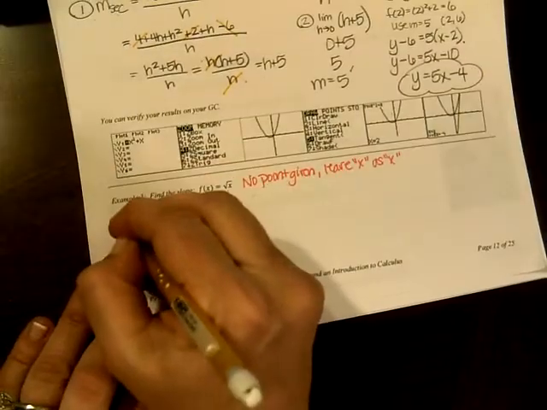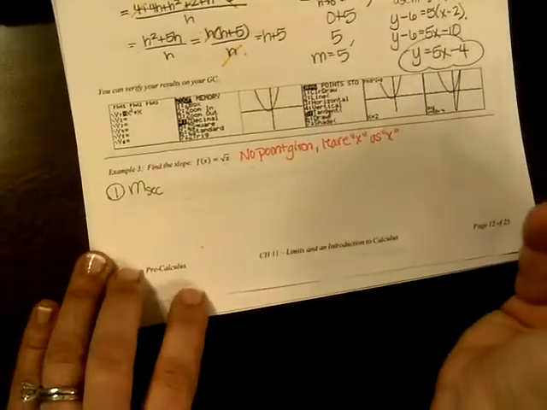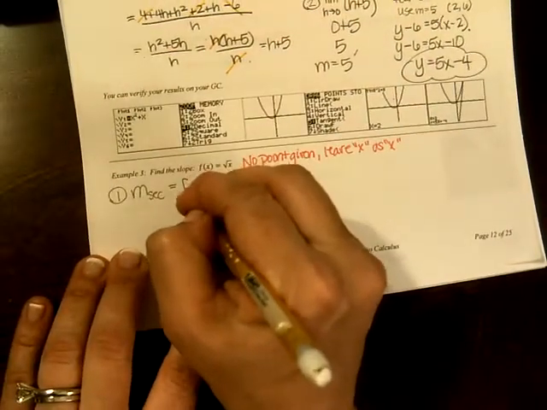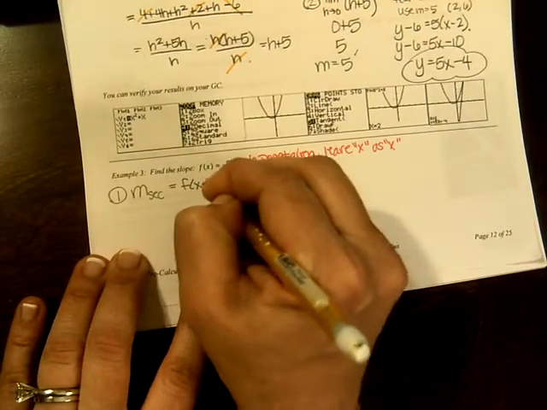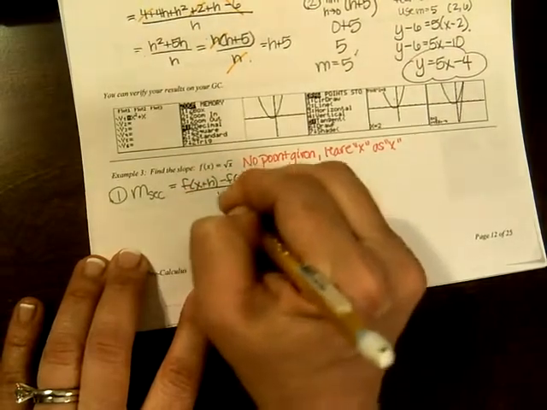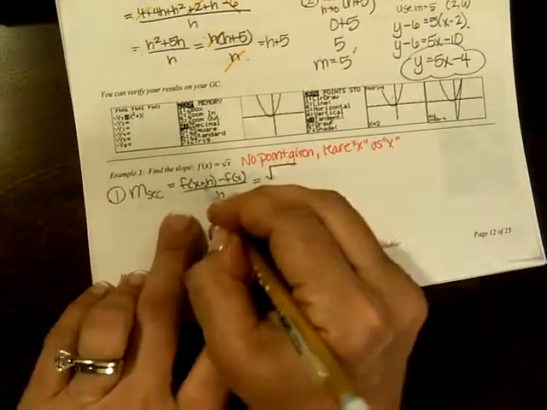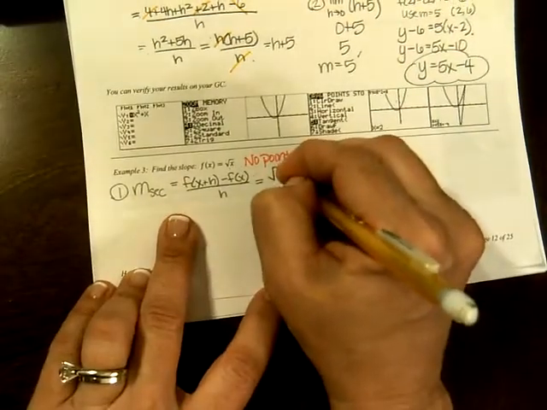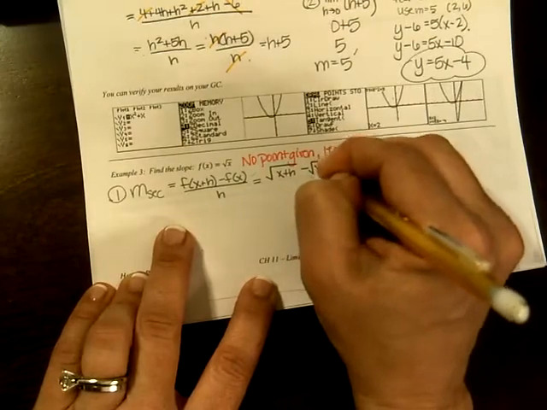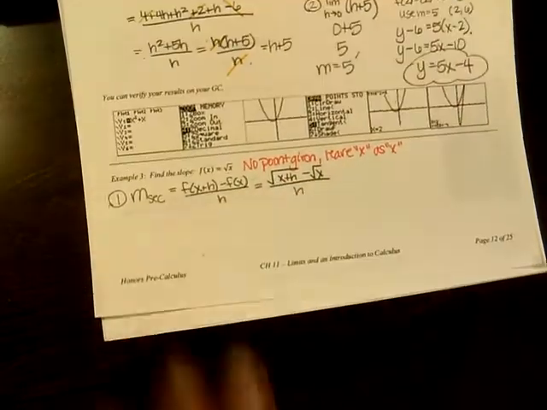So in step 1, if we're doing it this way, we find the slope of the secant line, and remember that this is going to be f of x plus h minus f of x over h. And in this problem, f of x plus h means we'd put x plus h in for x, so the square root of x plus h minus the square root of x, since that's f of x, over h.